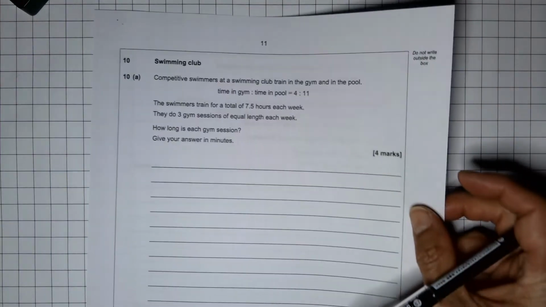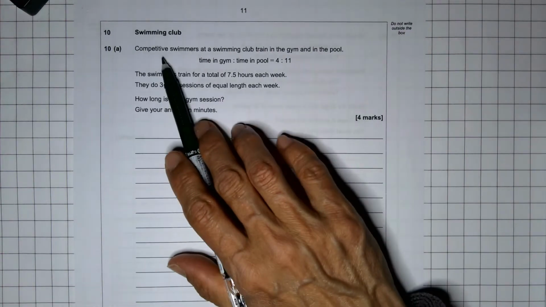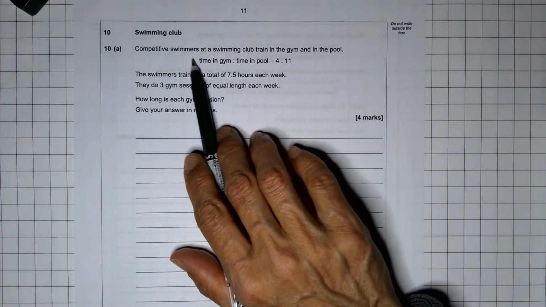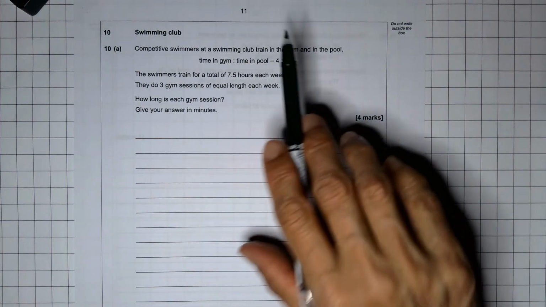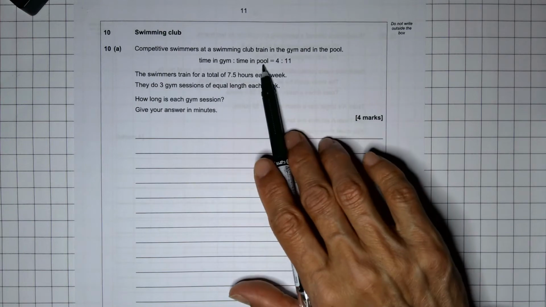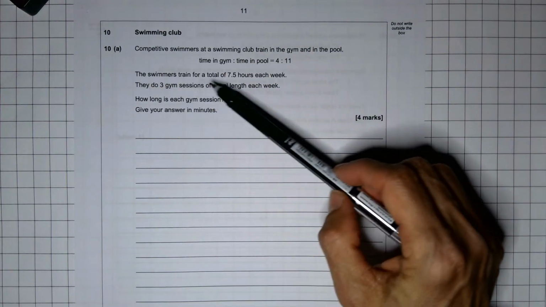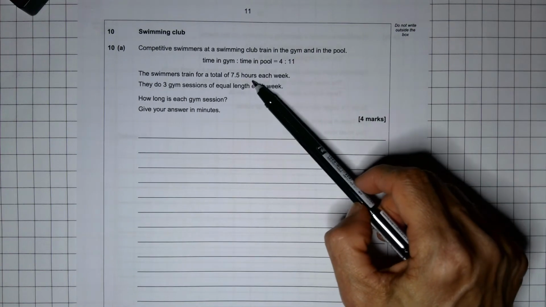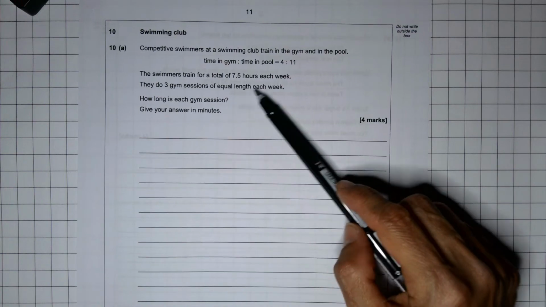Where are we? So we're on to 10C. So let's have a look at 10C. No, sorry, 10A. It's a swimming club, and they tell us that these swimmers are competitors, and they swim in a club, and to train they do gym and pool work. Time in the gym, time in the pool. They also tell us that the swimmers train for a total of 7.5 hours each week. They do 3 gym sessions of equal lengths each week.